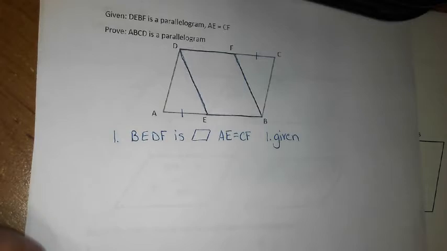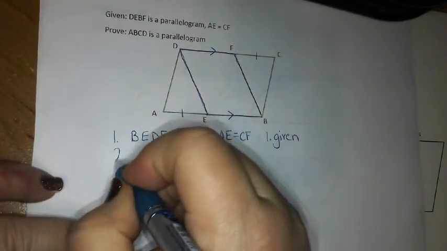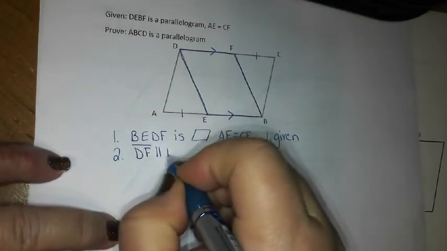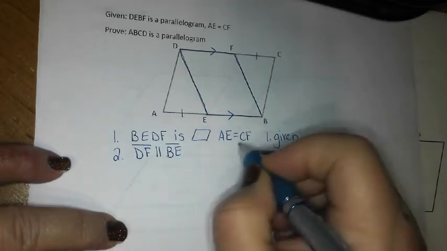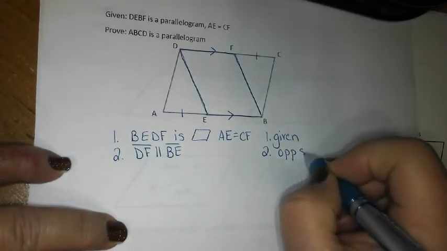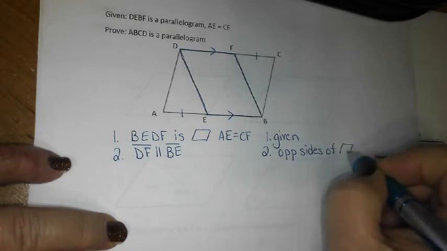The parallel part, I already know. If DEBF is a parallelogram, don't I already know that these are parallel? I'm going to say that DF is parallel to BE, and that was because the opposite sides of a parallelogram are parallel.